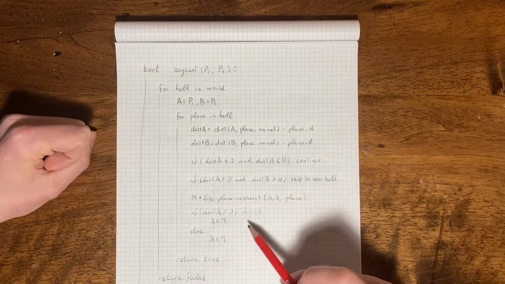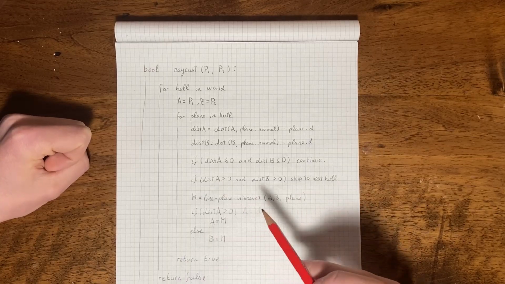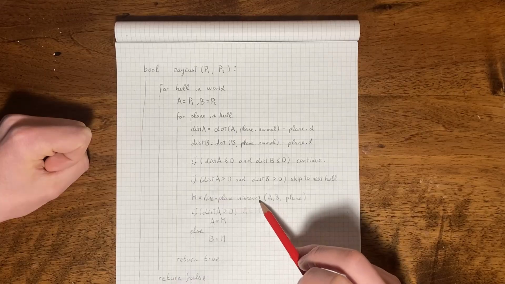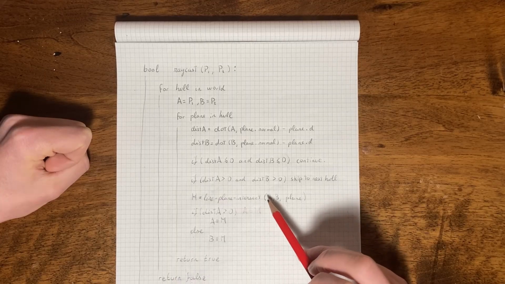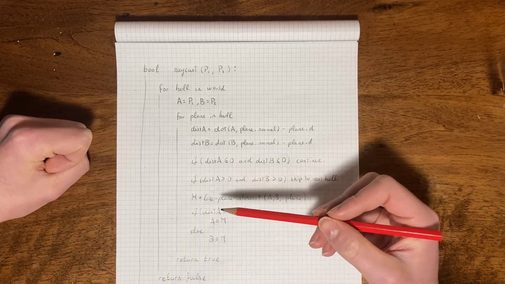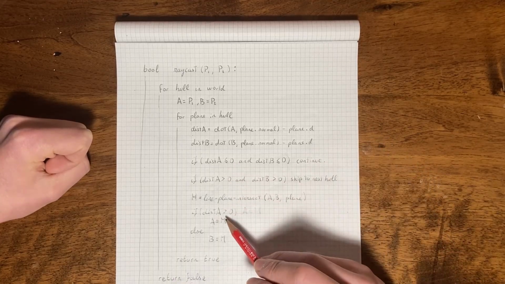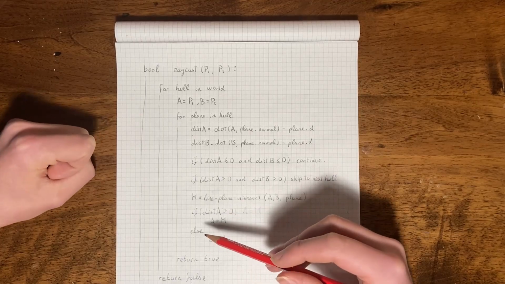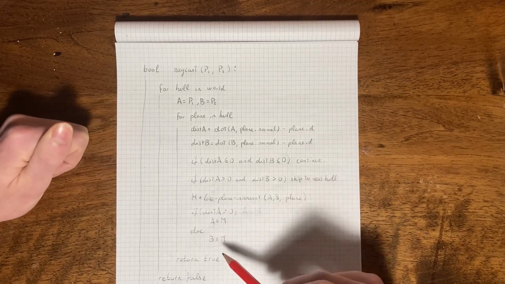It's pretty basic. You can find it on the internet, line to plane intersection, right? If A is in front, we replace A with the midpoint. Else it means that it is B that is in front, and we replace B with the midpoint.